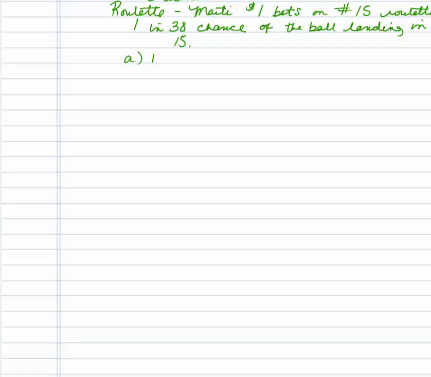Part A says, how many spins do you expect it to take until she wins?